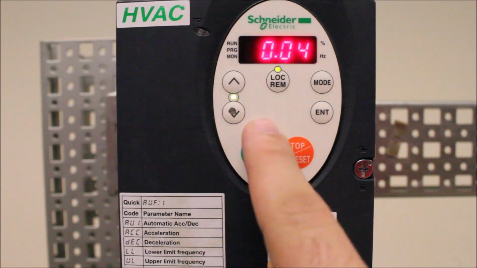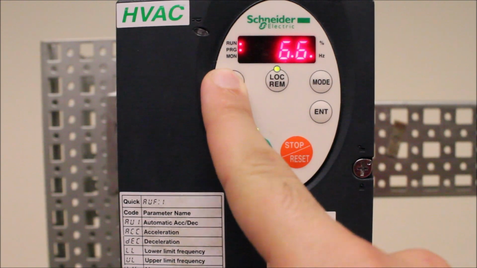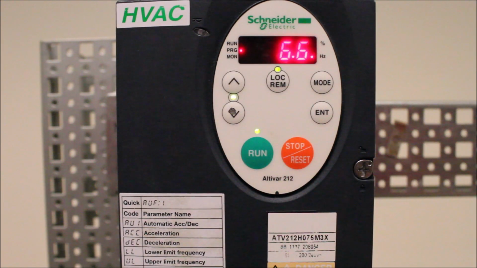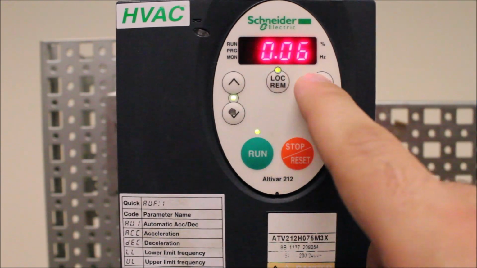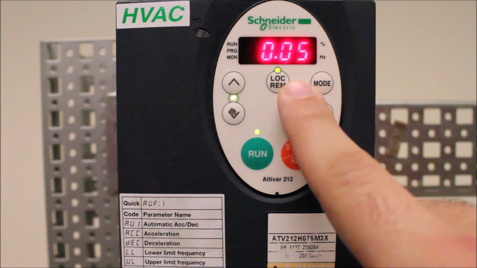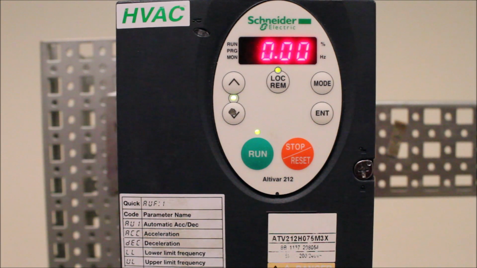Right now we're in local mode, so we can ramp it up to whatever we want, and once it's done ramping, at that point you'll notice that the numbers are flashing. That's actually a current value now, not an actual speed, but current. So that's basically how you change the display of the 212 to show a value other than motor frequency.